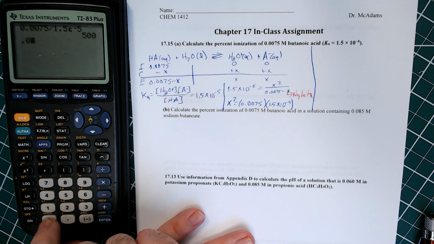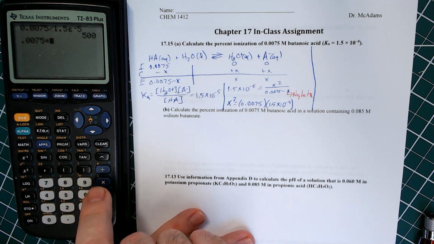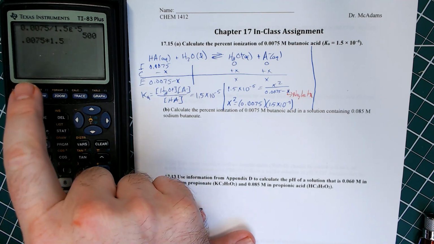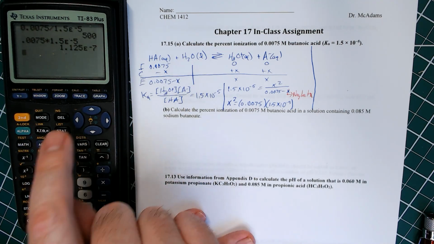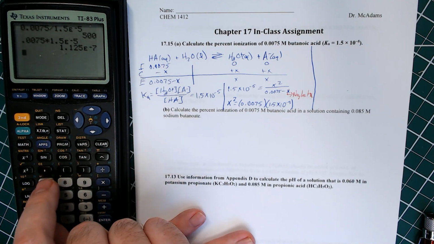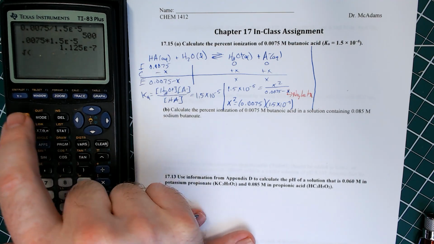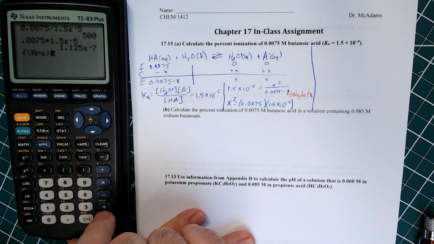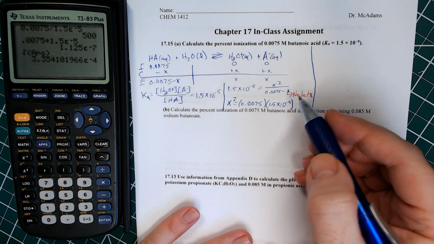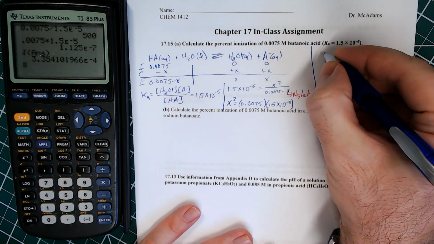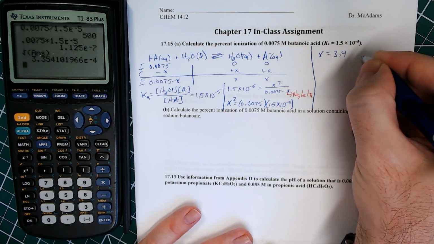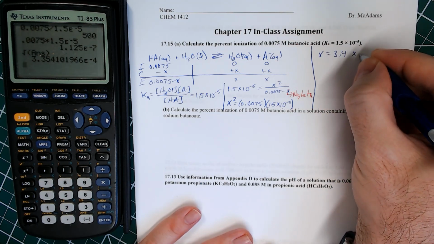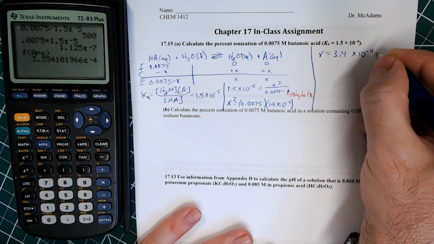So 0.0075 times 1.5 times 10 to the negative 5, and we'll take the square root of that, and that gives us 3.35. We're just going to call that 3.4. So x is equal to 3.4 times 10 to the negative 4 molar.